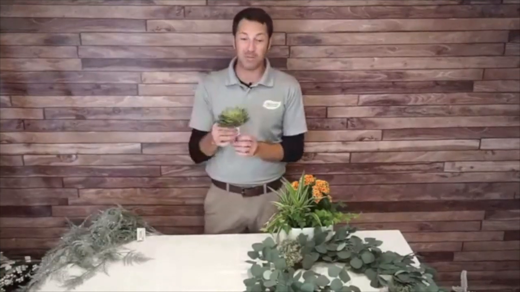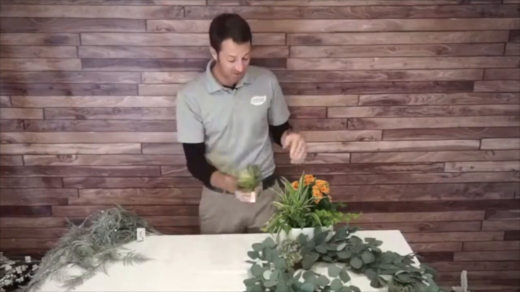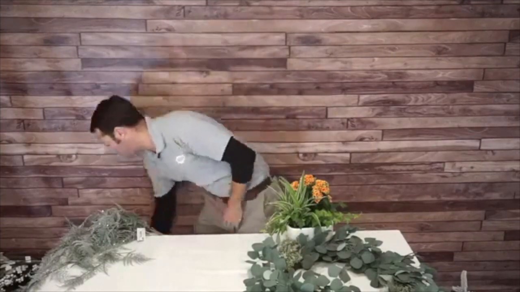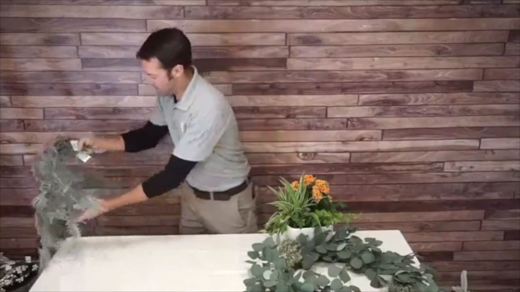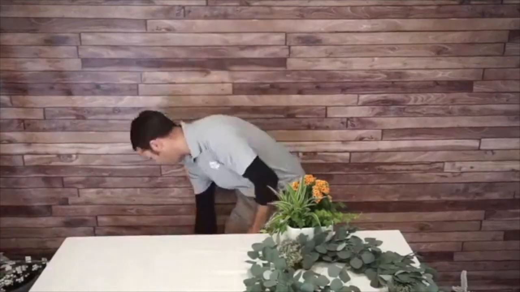Oh, and then I also grabbed this succulent pick. So this is artificial. This is a lifelike succulent, but succulents would look great in here too. So I grabbed that just because I thought that was cool and interesting. And I love that pick right there. I'm definitely going to have to try and use that if we can.